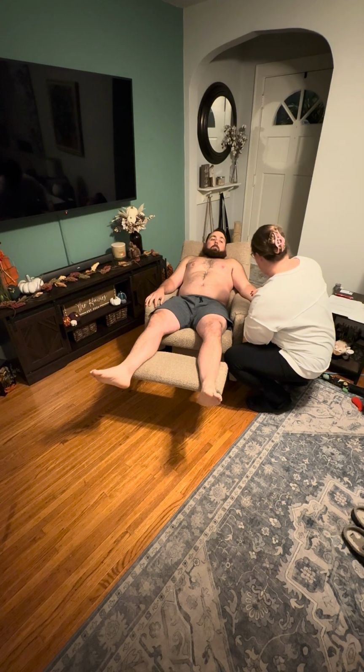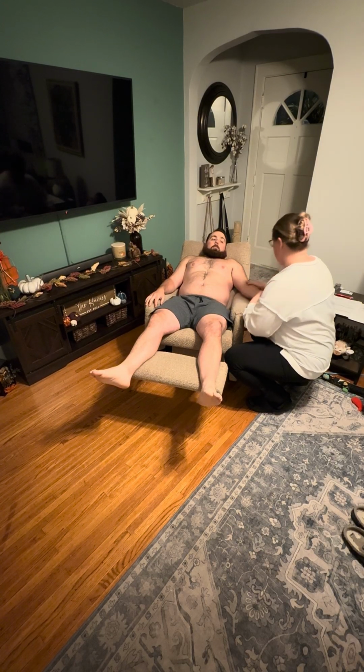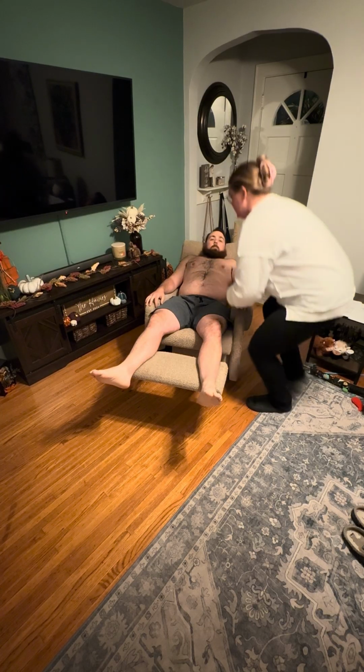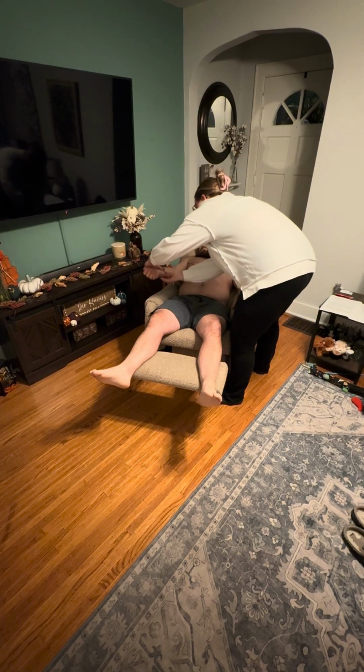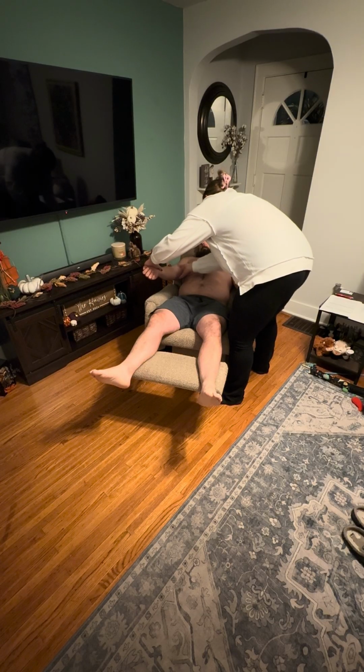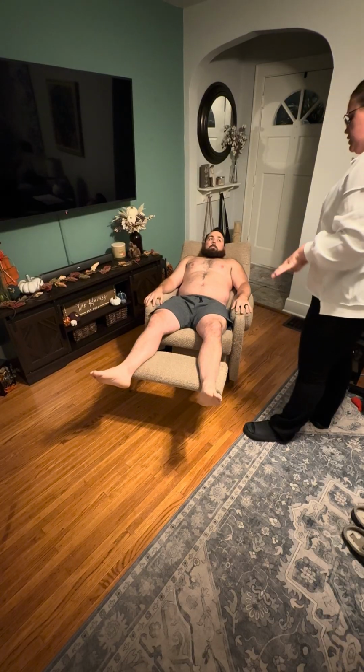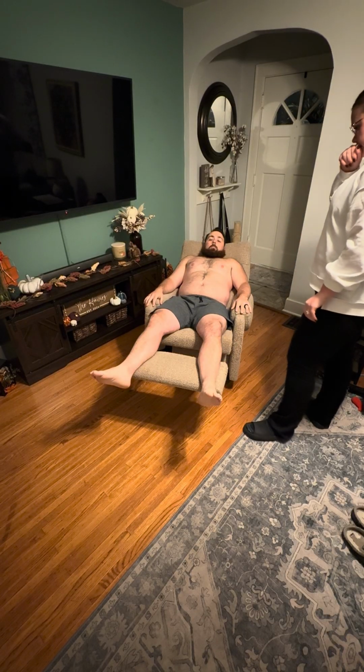Look for any epitrochlear nodules, which I do not see or feel. Let me look at the other one. Sometimes you can just have like bumps. That's what I'm looking for. Okay, do not see anything on those. So now I'm going to move on to your legs for this part.